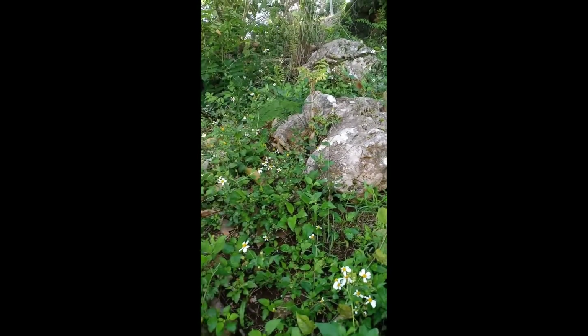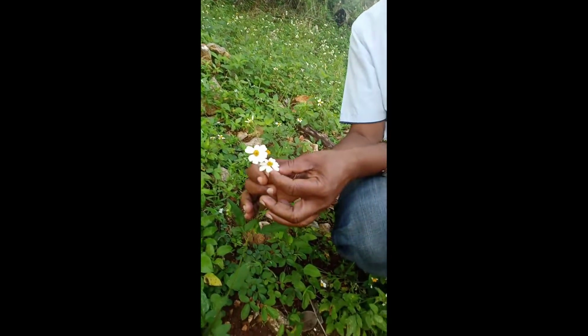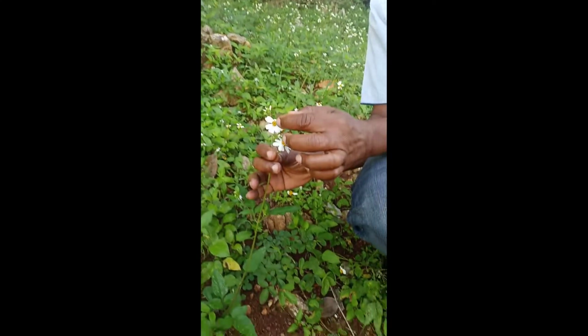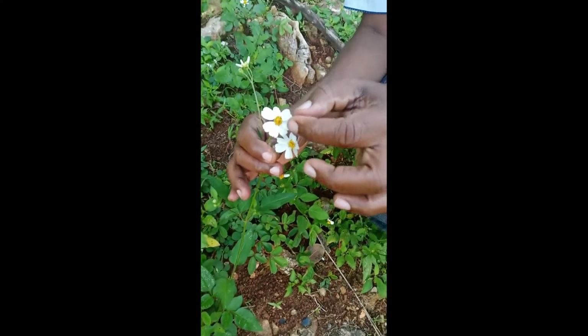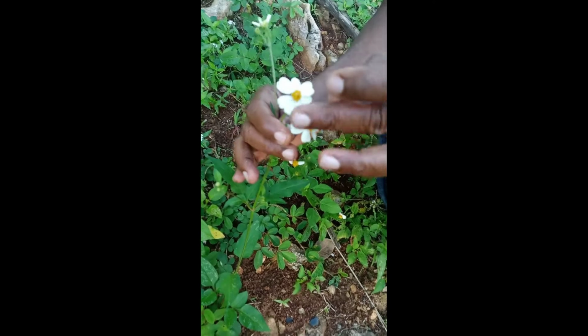The flower is a composite of many small flowers that forms the disc head of the flower.